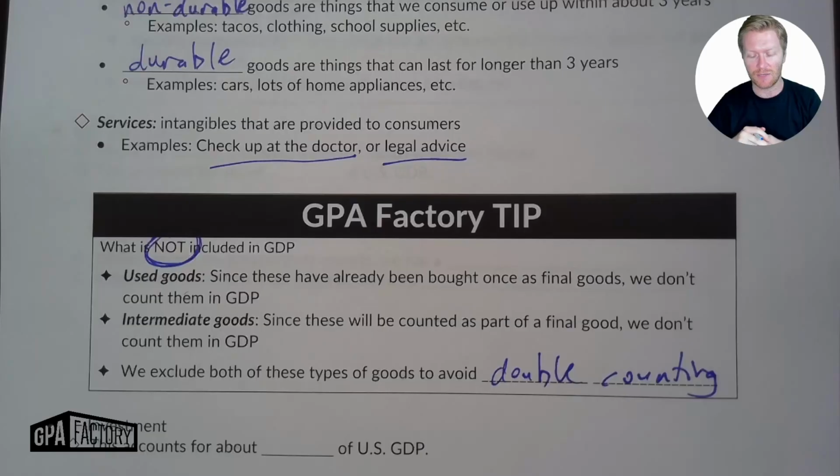So if Ford makes a car, let's just rewind a few years and say Ford sells the car in 2019. That car is produced and then sold in 2019. And then the next year, in 2020, it was resold. We don't want to count the production in 2020 for that car because we've already counted it in 2019. So if it's a used good, we're not going to include it as part of production in that next year because we don't want to double count.